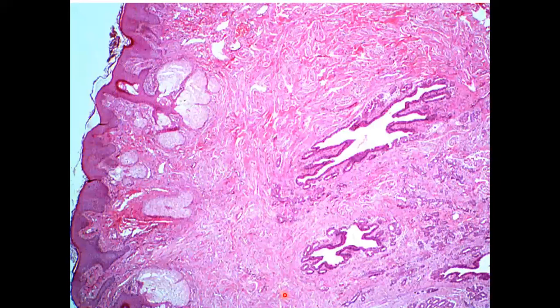This is the area of the areola and nipple. Here you will find the Montgomery glands, and the duct system of the mammary gland.